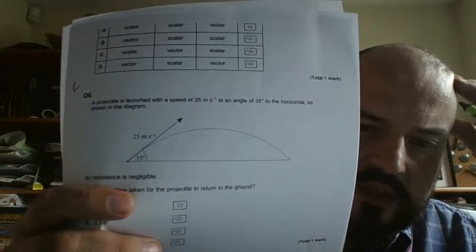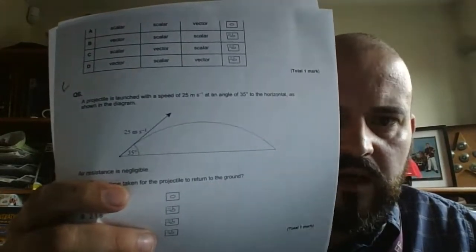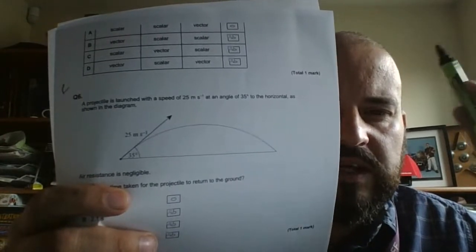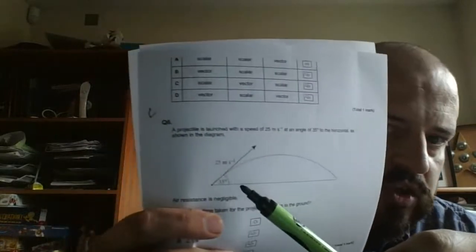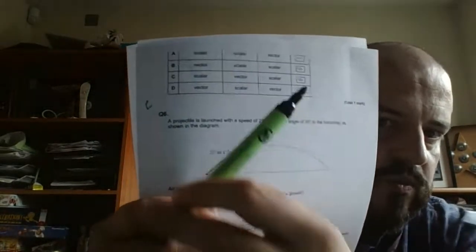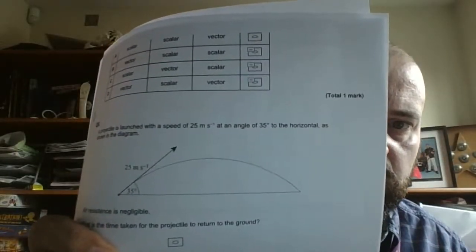What do I know about this? Well, I know the speed it's going at, but that's along a tangent to the curve. If I can work out and just deal with the upwards movement, I can work out the time taken to get to the maximum height really easily. I'm going to stretch that angle by trying to work out the vertical component there. So I'm going to do 25 sine 35.